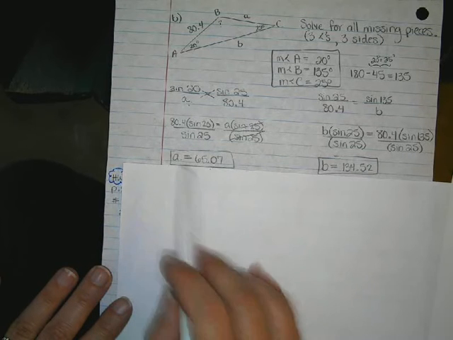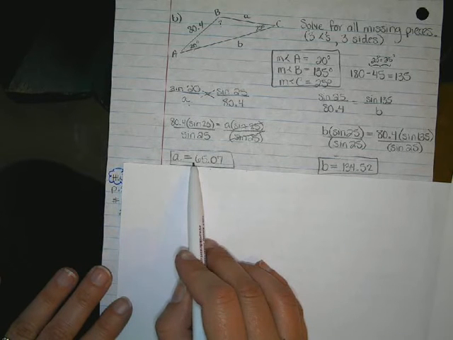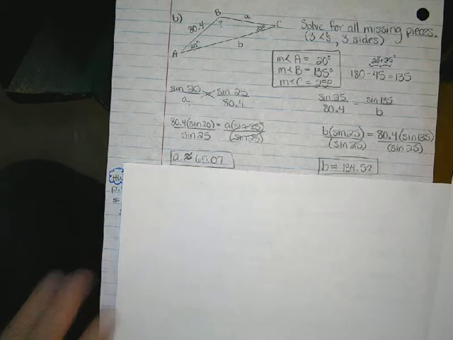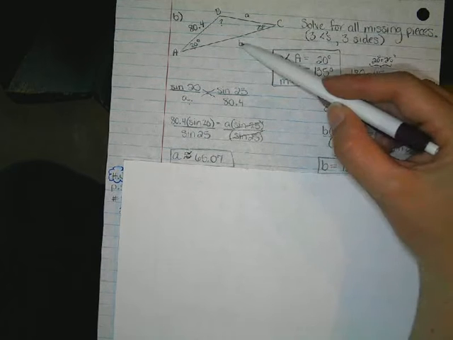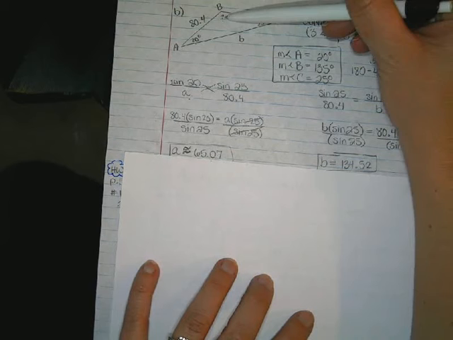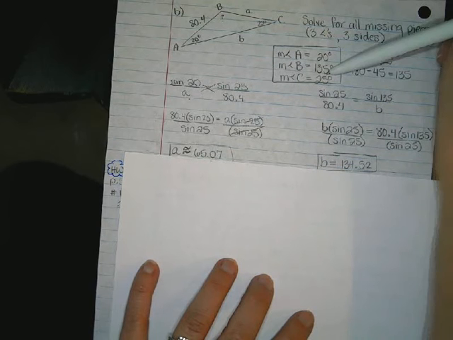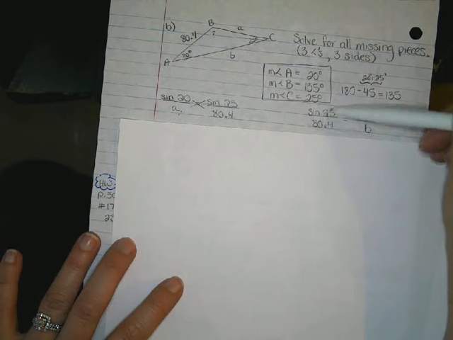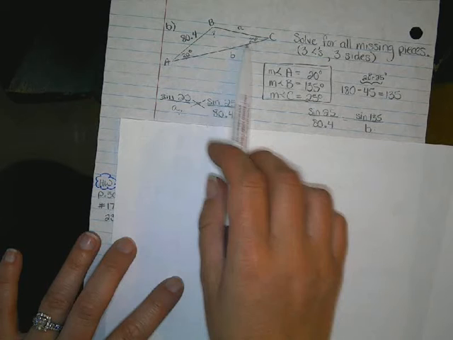And these should be approximate symbols. And then the same thing over here. If I'm solving for this missing side, I now have this angle over this side. Well, I found that angle up here. It was 135. So it's the sine of 135 over b is equal to, and then I could have used either one. I could have done sine of 25 over 80.4, or I could have done sine of 20 over a, which I just found right here.